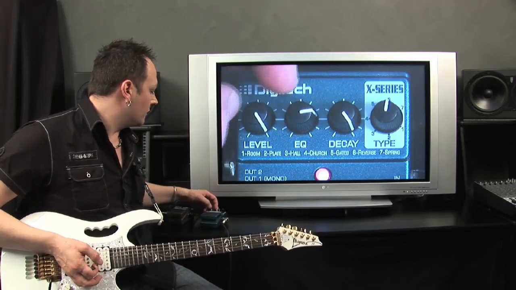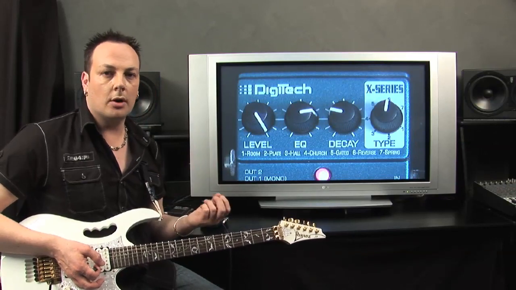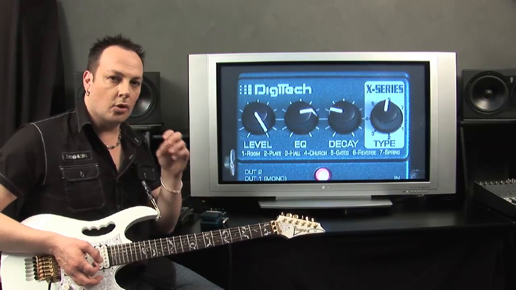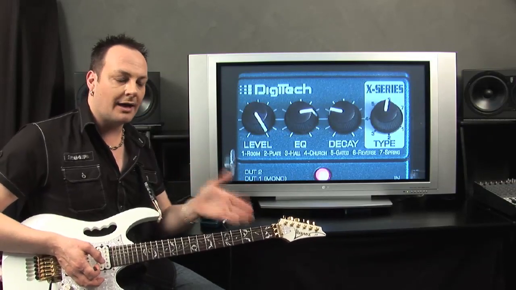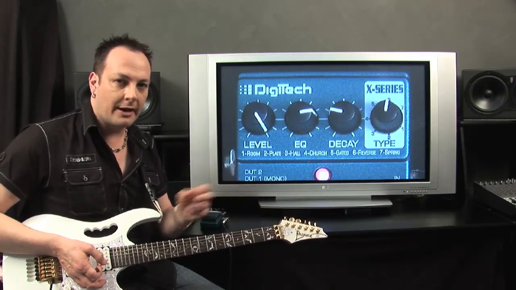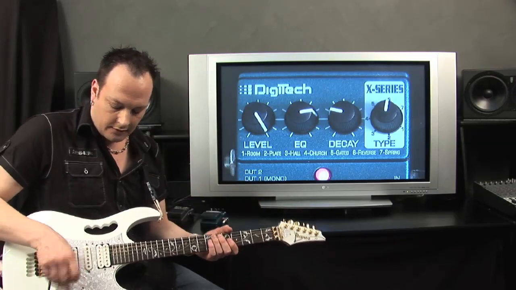So for instance, you might turn the decay down. Incidentally, this pedal has the word decay as opposed to time. They're both exactly the same parameter. So decay is the length of time it takes for the reverb to basically fade out. So I've just set the decay low.